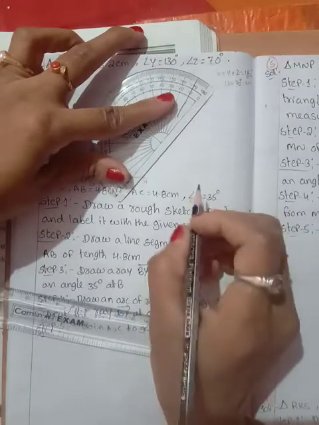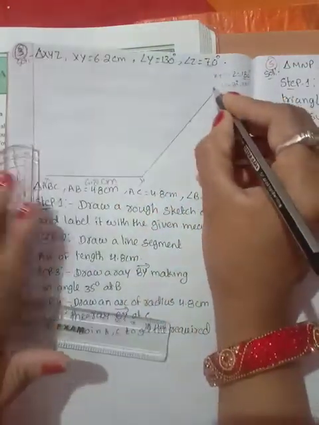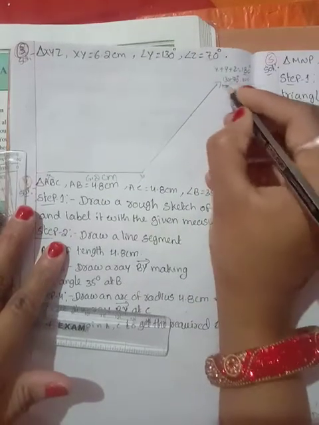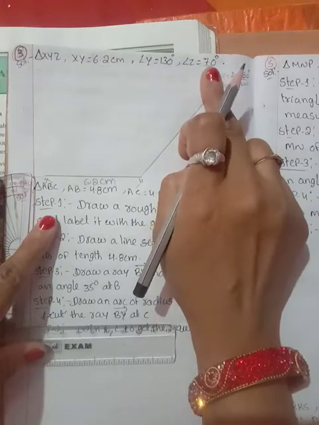Draw an arc and one ray, the ray YO, at 130 degrees. Next is the other angle, 70 degrees.